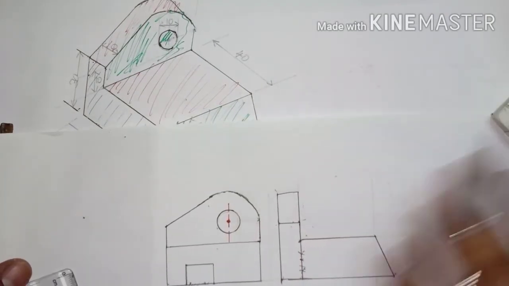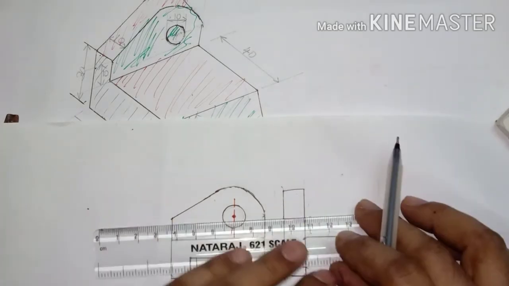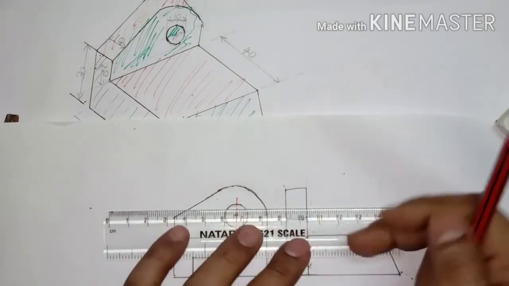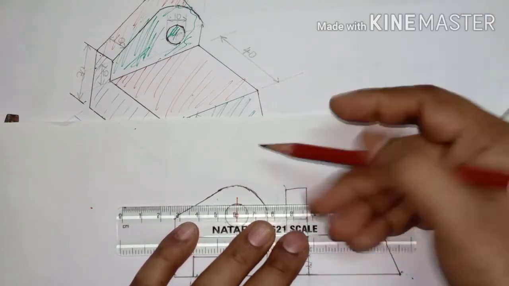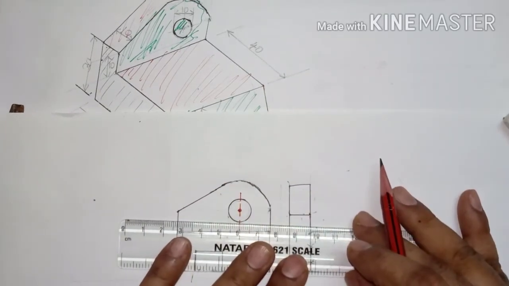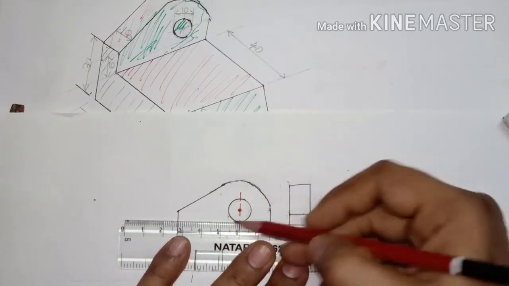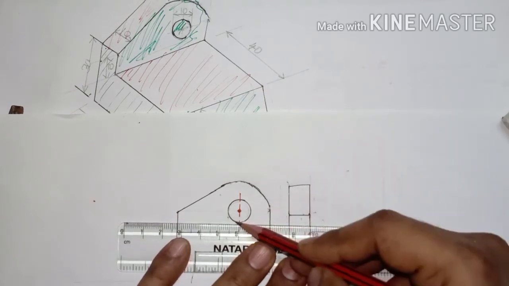Okay, so for that circle we have to show. Let me take the edges of the front view, like this one, like this one.